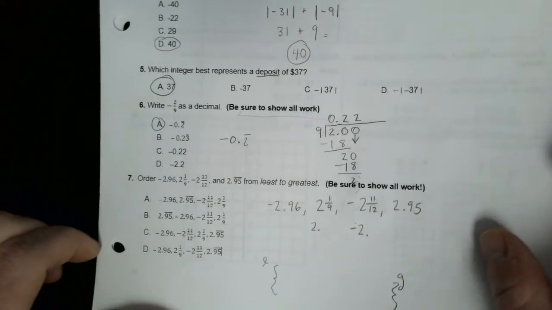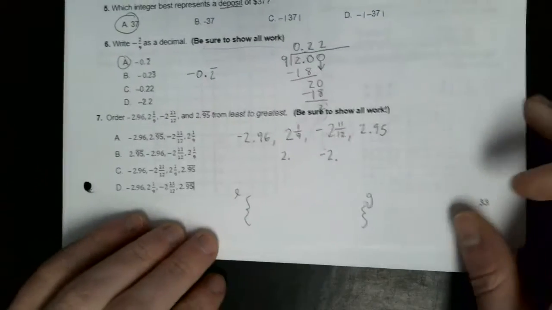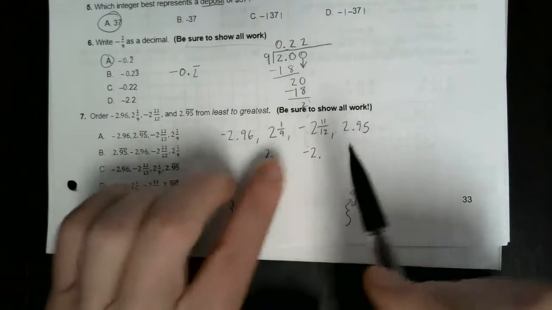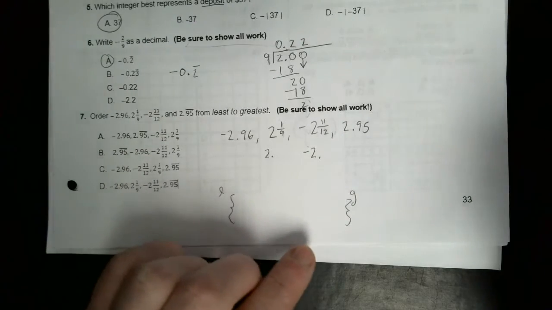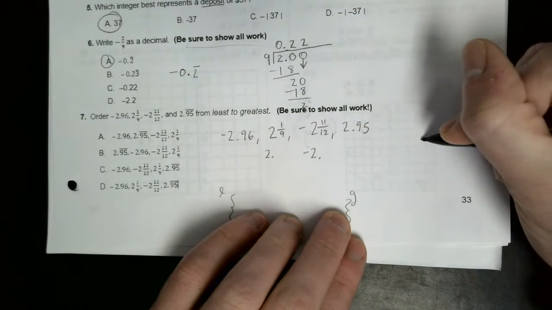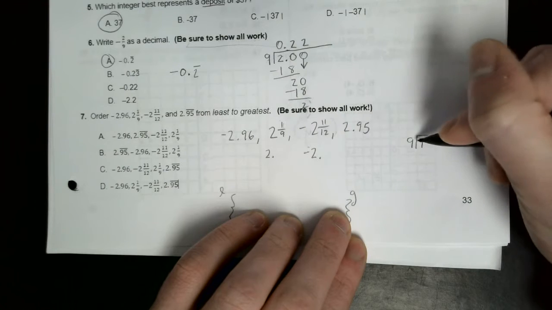Okie dokes. Number 7. We're going to order these from least to greatest. Well, I already set this up from last time. So my goal is to change these fractions to decimals. So I'm going to do this first with 1/9. Put the top in the box, divide by 9.